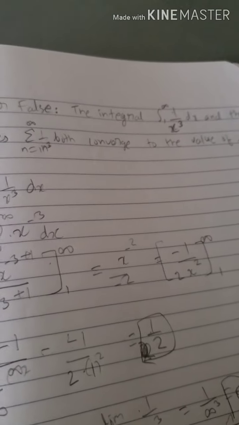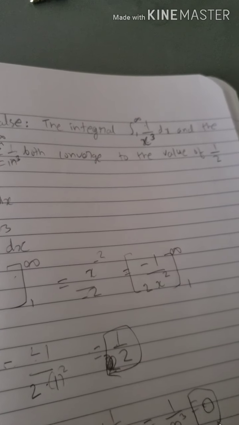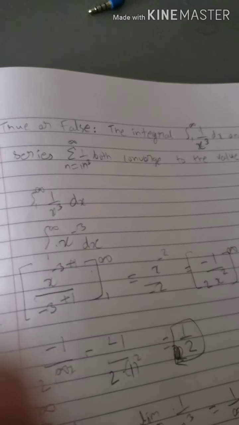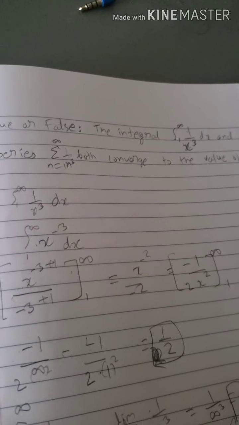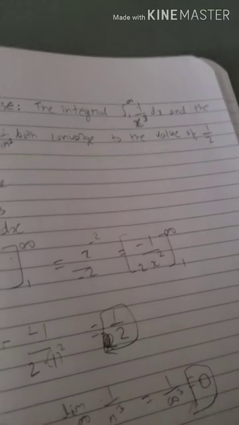as the first one converges to 1 over 2, but the second one doesn't converge to 1 over 2, it converges to 0. So the answer to this question, the integral of 1 over x cube going from 1 to infinity dx, and the series 1 over n cube both converge to the value of 1 over 2, is false.